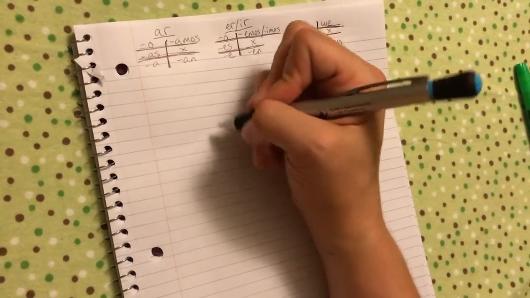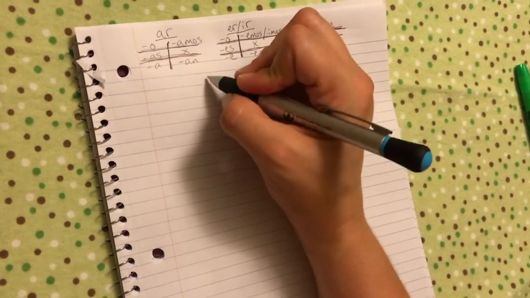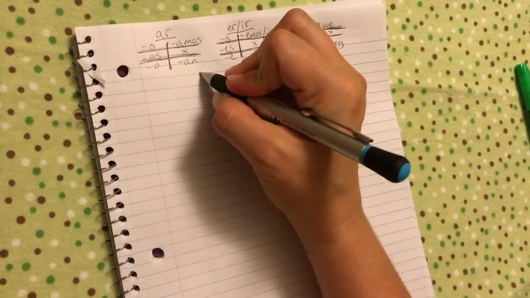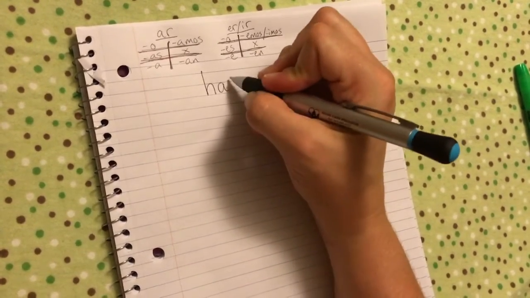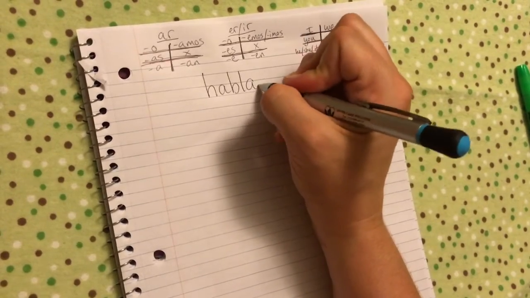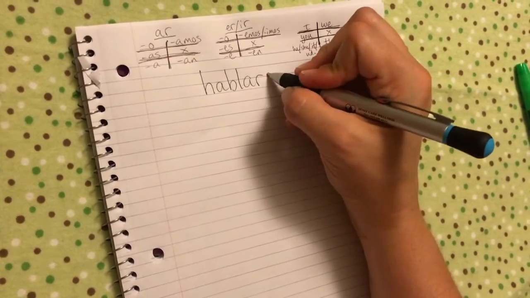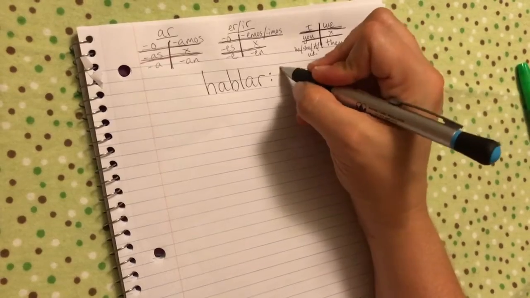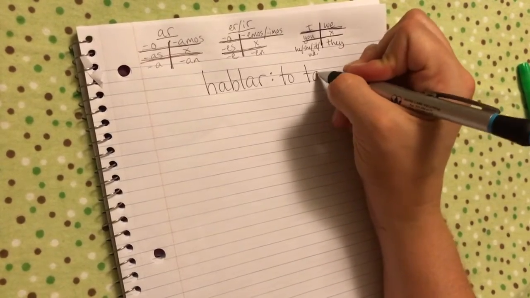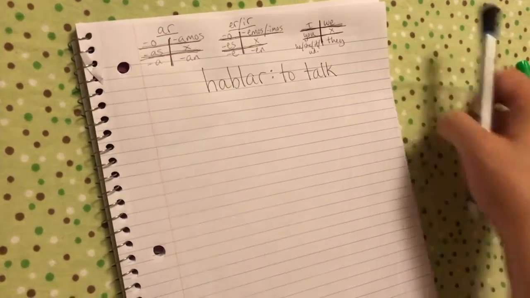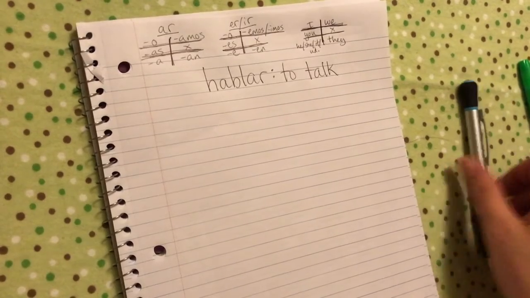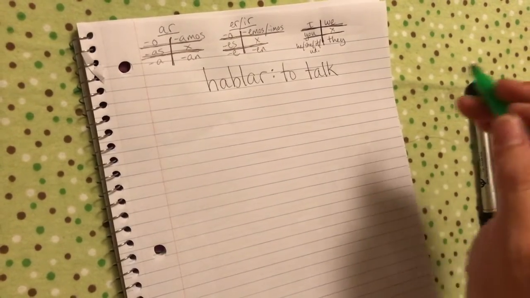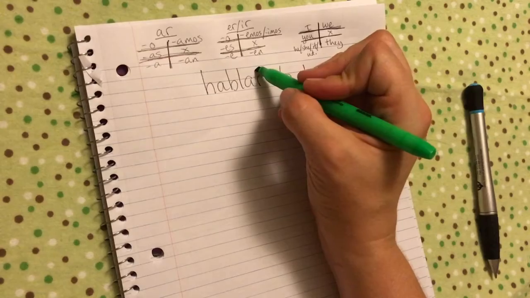So another part that we need to look at is when we're conjugating verbs, we need to understand what all the pieces are. Let's look at the verb hablar. Hablar means to talk. We have different parts of that verb, and I'm going to use different colored highlighters to kind of show what I'm talking about there.